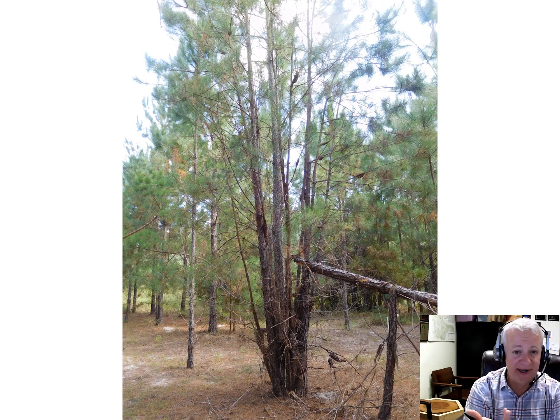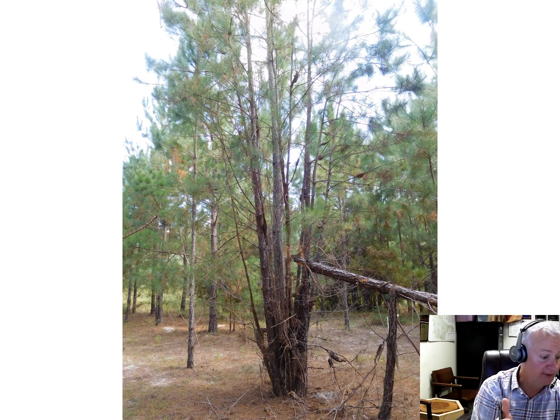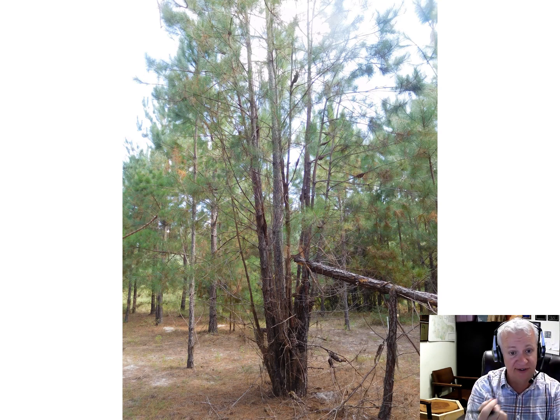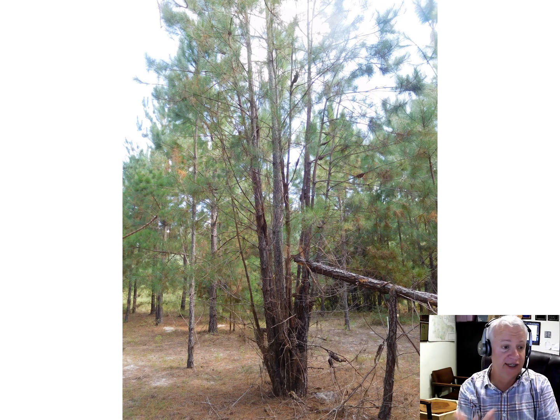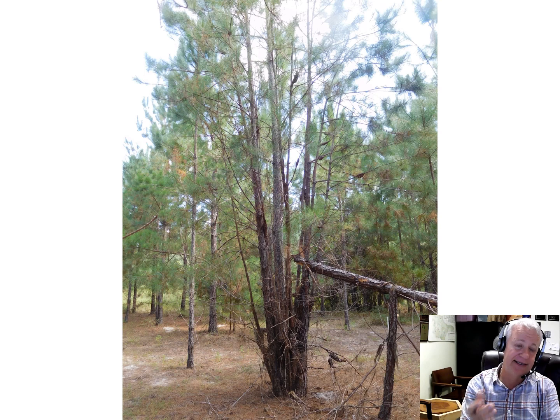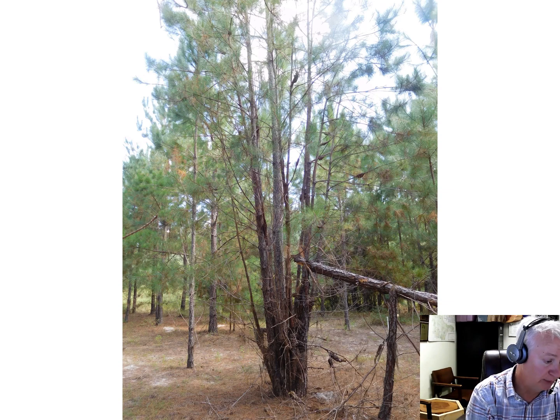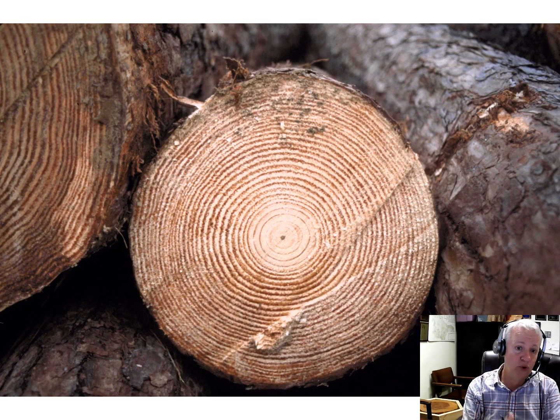There are other properties that have been incorporated to variable extents in breeding programs. So form of the stem, things like the presence or absence of forks, stem straightness, those types of things affect the value of wood that's derived from trees, and to some extent some of those have been incorporated into selection indices in breeding programs. Wood properties like specific gravity can be an important trait in improvement programs.